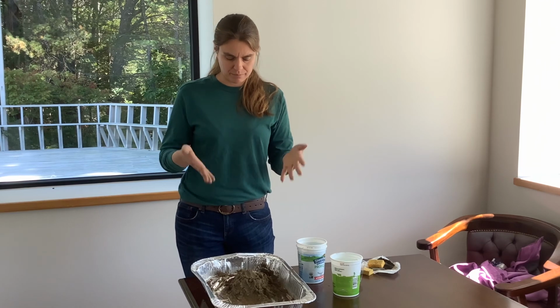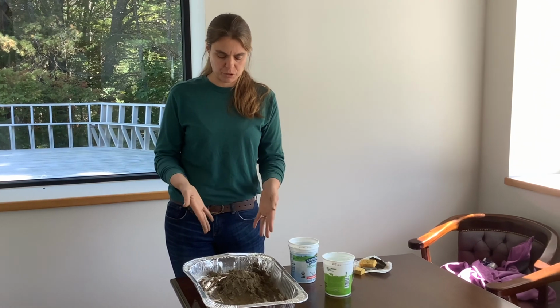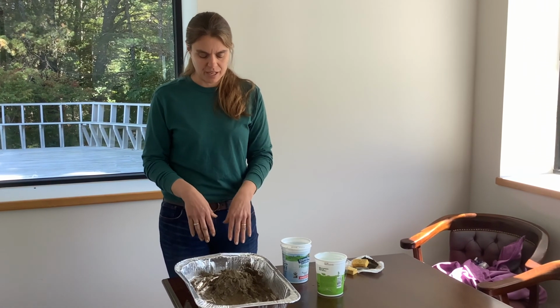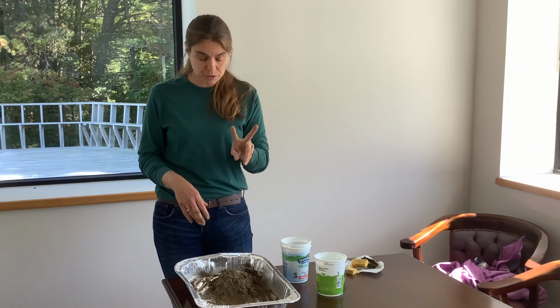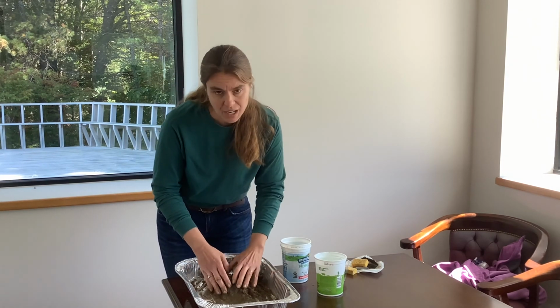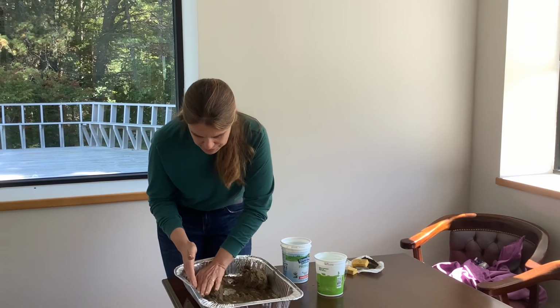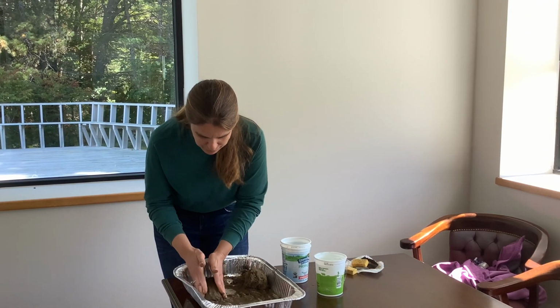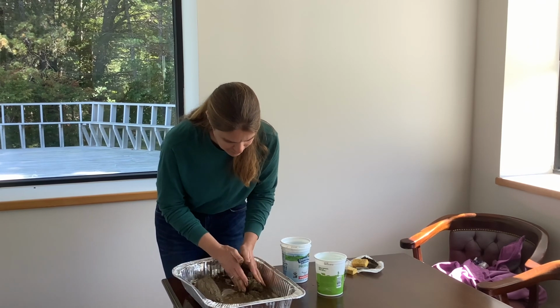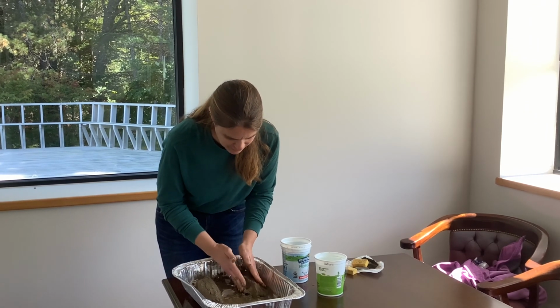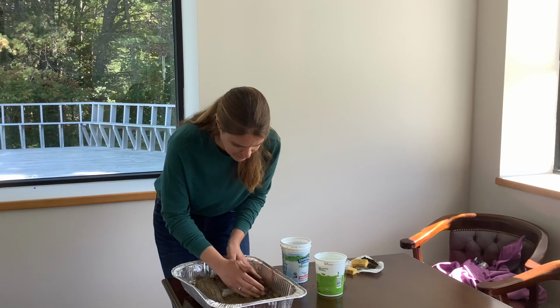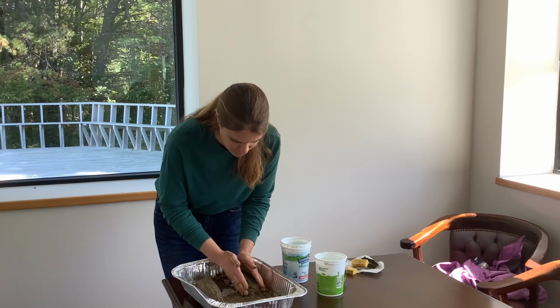Step 1. Your students get their tray with their sand, and they have to make 2 dunes. However big they want to make them, just squish that sand around, make 2 little bread loaves. And make each sand dune roughly the same size so that it's a fair test. You wouldn't want one to be huge and one to be tiny.